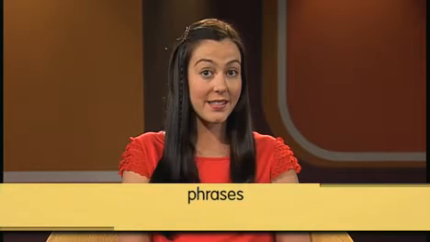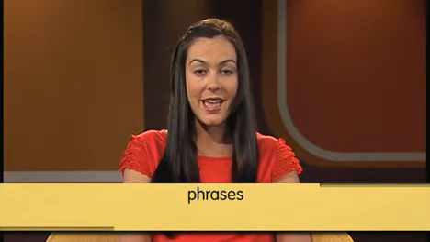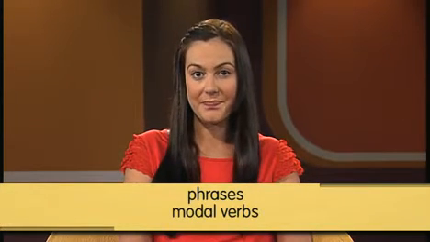When you're reading, writing, or listening to an argument like this, it's important to be able to tell the difference between statements of fact and statements of opinion. But how can you tell the difference? Well, there are a number of ways you can express your opinion. Today, we're going to look at two of these, using phrases that express an opinion and using modal verbs.